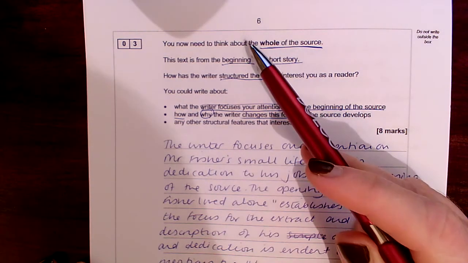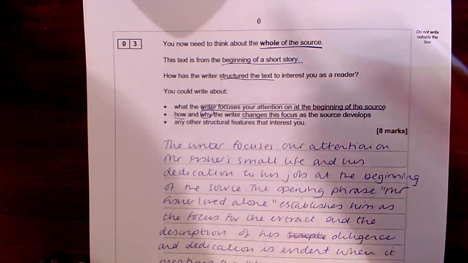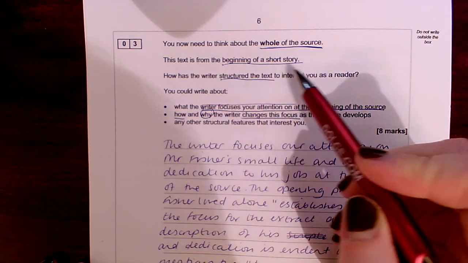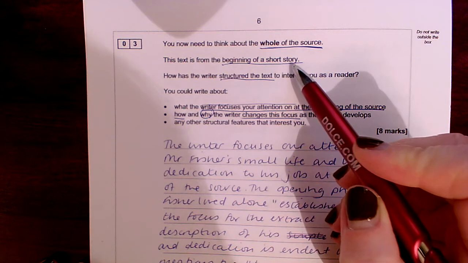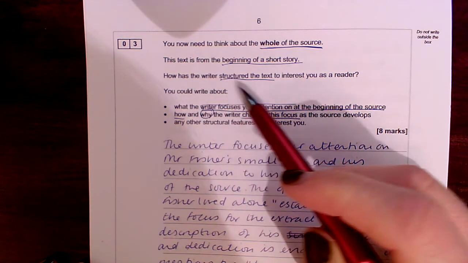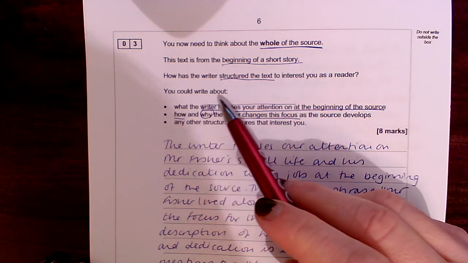So this is question 3 on paper 1, and the question reads, you now need to think about the whole of the source. So I've underlined the whole of the source. The text is from the beginning of a short story, so we understand the context of the extract. And the question, which will always be the same, how has the writer structured the text to interest you as a reader? Then the same bullet points you'll always find.